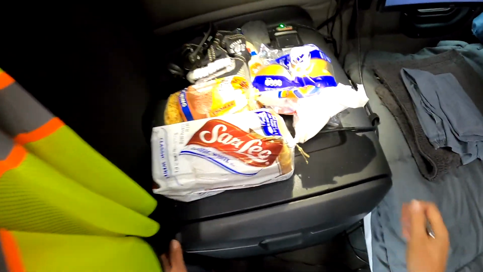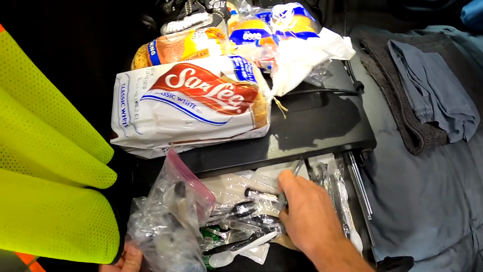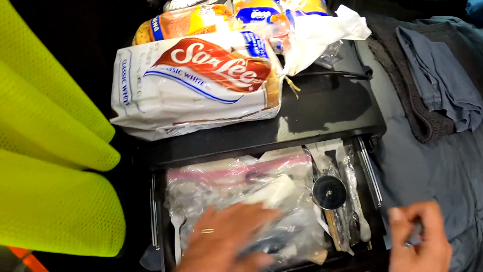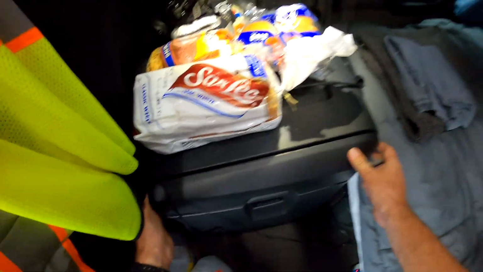And I'm trying to think what else here. There's a drawer up here that's kind of broken, but basically what it is, I keep all my silverware and stuff, cutting boards, pizza cutter, whatever. I keep that all right in there. Okay, and let's see what else. I'm trying to think. Just stores up in there. I think that's about it.